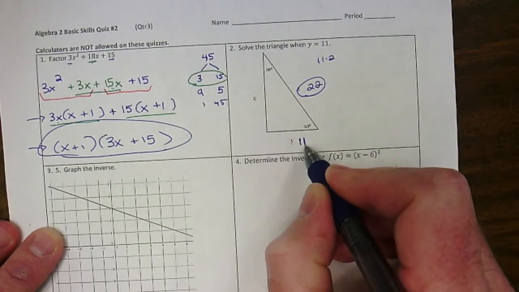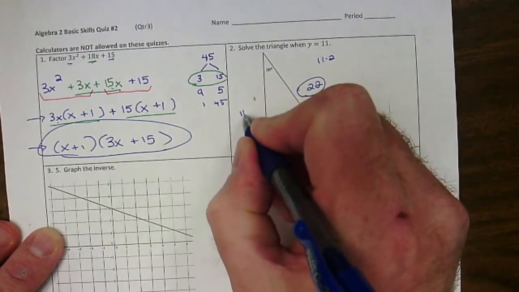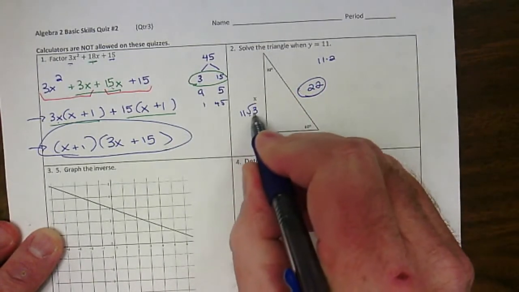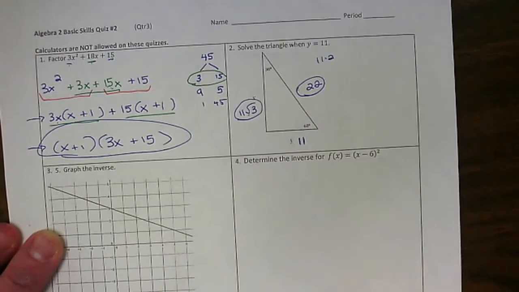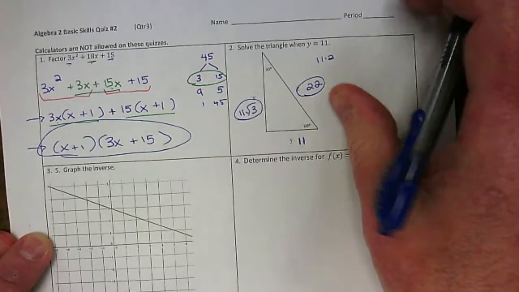Okay? So we're going to multiply 11 times the square root of 3. That says 11 times the square root of 3, and that is the length of that side. Done. All right, moving on.